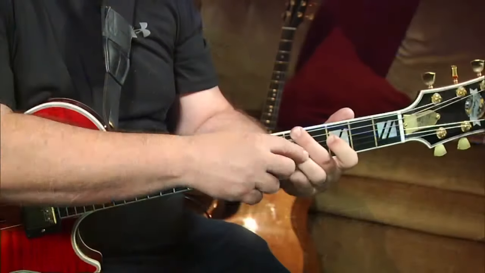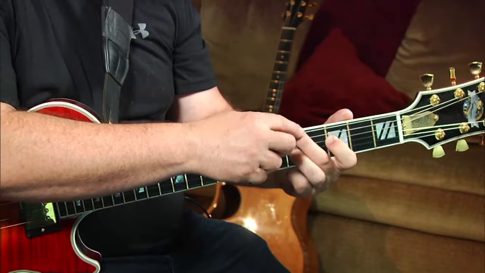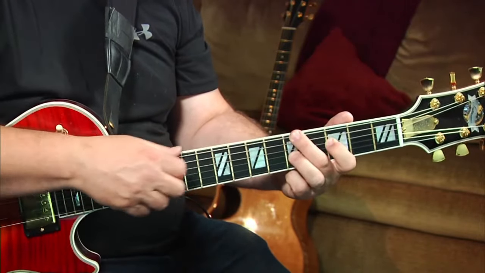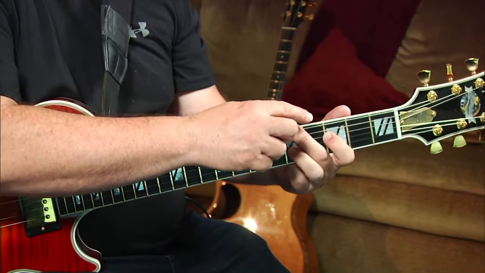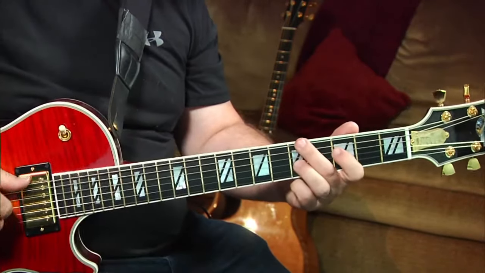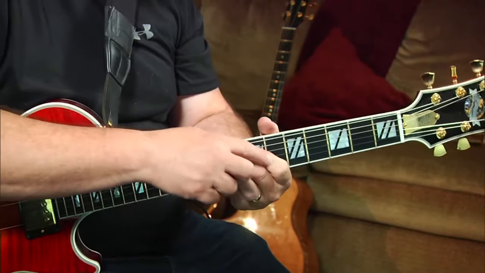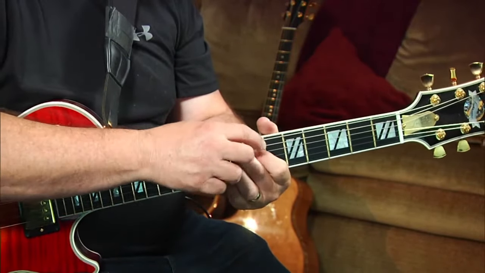Here is our same thing again. I've got an F7 with the 3rd and the bass, but you'll notice there's no 7 in it. It's just the root, the 3rd, the root, and the 5th. And there's the 2nd inversion with the C in the bass.